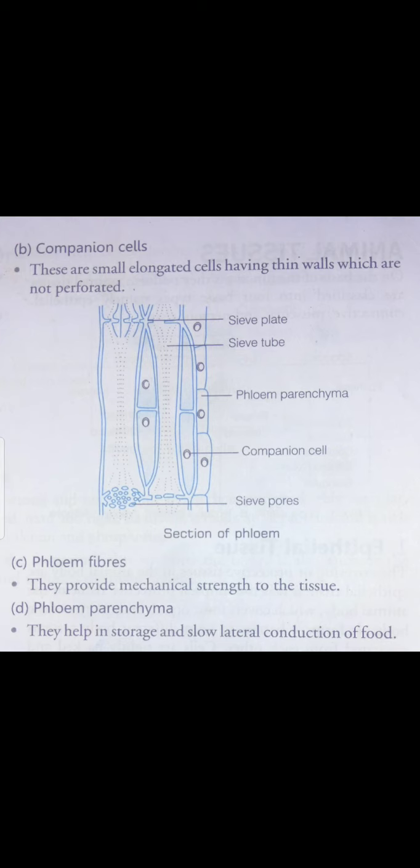Okay, so these are small elongated cells having thin walls which are not perforated. So see the difference. Sieve tubes are perforated, that means having thin holes on it. But the companion cells are non-perforated, means they don't have any kind of holes or any kind of openings on them. So they are not perforated. Got it everybody? Sieve tubes and companion cells.